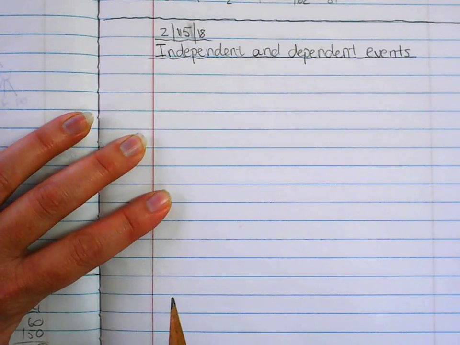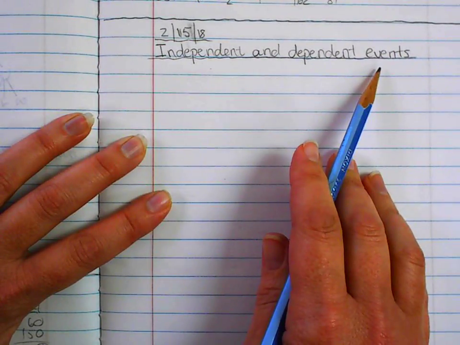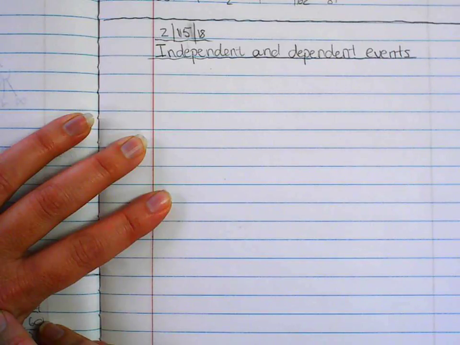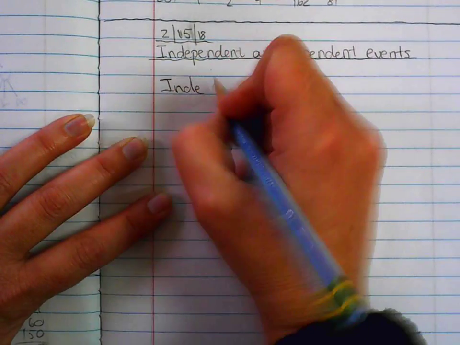Yes, today is the 15th and we are doing independent and dependent events. Copy down the date and copy down the heading. We are now going to give a definition for independent events.